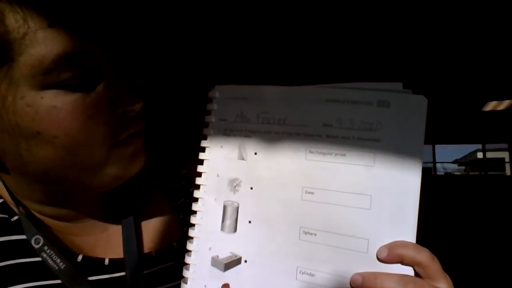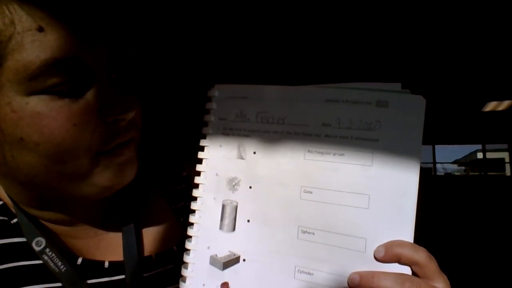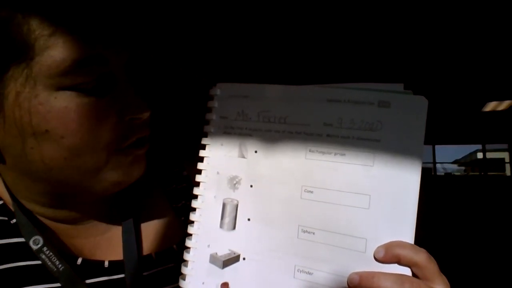On the first 4 objects, color one of the flat faces red. Match each 3-dimensional shape to its name. So apparently we need a red colored pencil, and I forgot to grab mine. Oh, but I do have a red pen. Just kidding. I'm good to go.